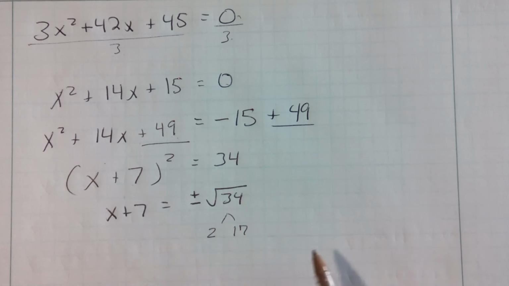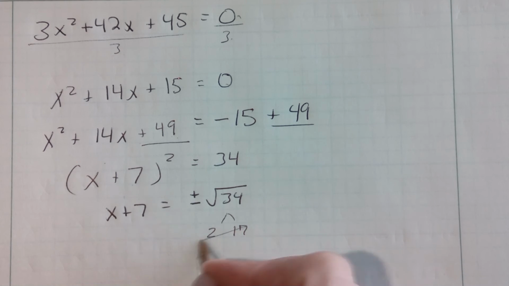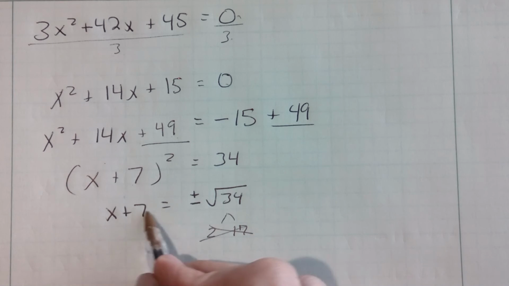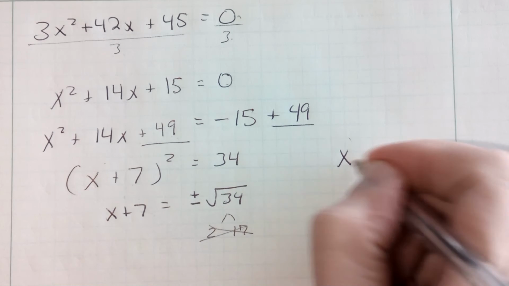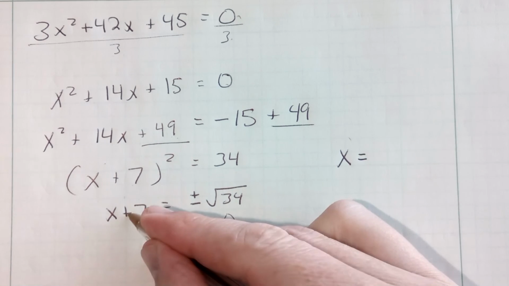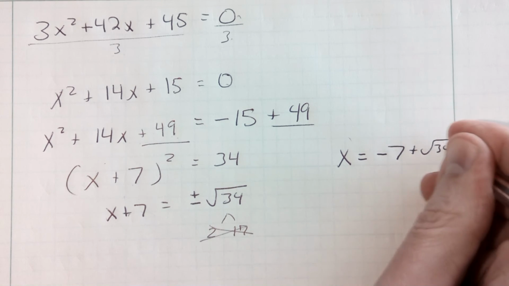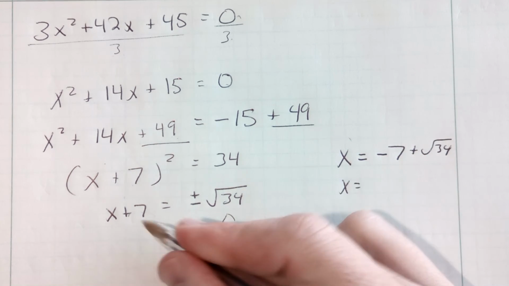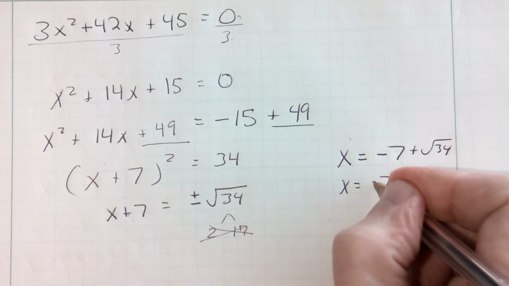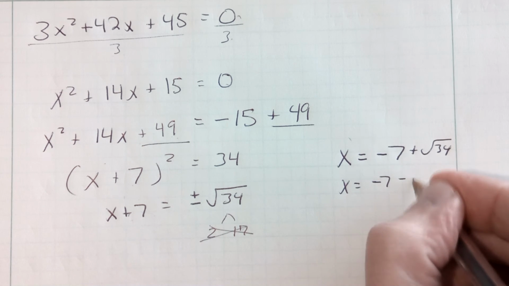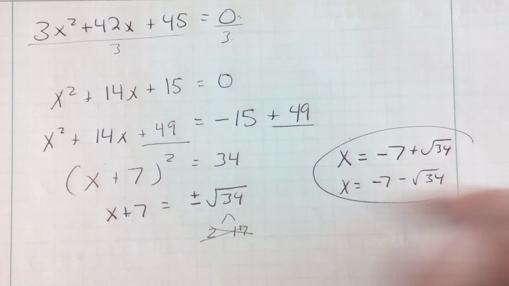So there's no factor of 34 that can be square rooted. So I'm just going to minus the 7 over. My two solutions will be x equals minus 7 plus the square root of 34, and x will equal, again, minus 7 minus square root of 34.